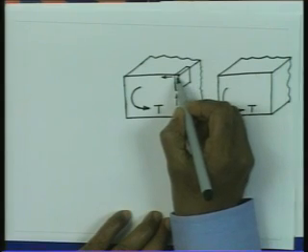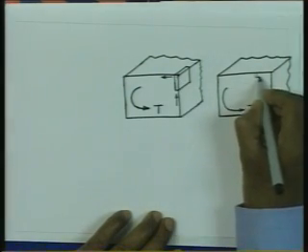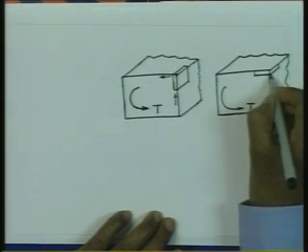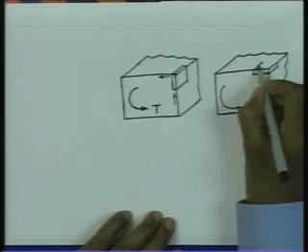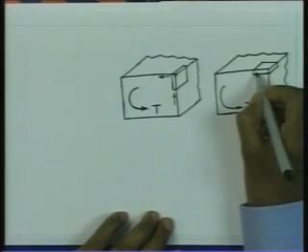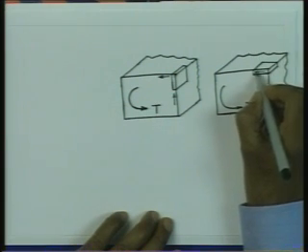Similarly, if you now consider the stress, let us draw the element for clarity. So, let us say that this is the element. If the stress is going to act at this point parallel to this boundary, it has got to be directed like this.